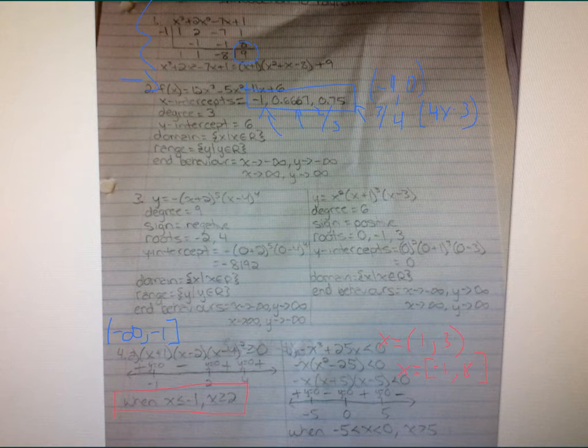For x greater than or equal to 2, I'm going to show that as a 2 with a square bracket, because x can equal 2. And anything greater means I can go all the way up to positive infinity, and so I'm going to use a round bracket after the infinity because it's not a real value, so we can't ever land on that value, so we always use the round brackets for infinity.